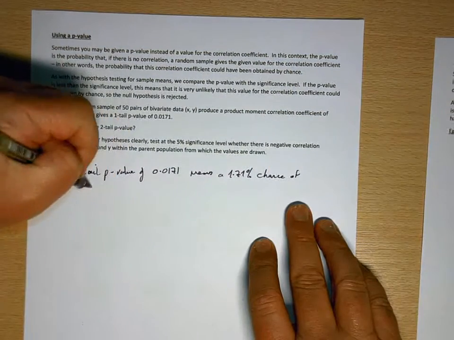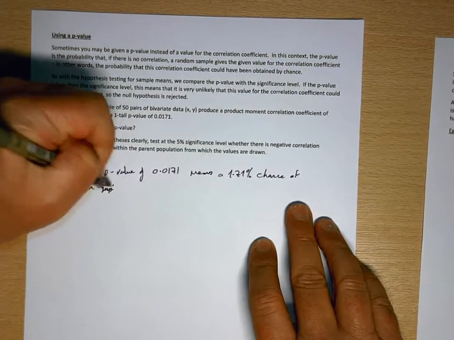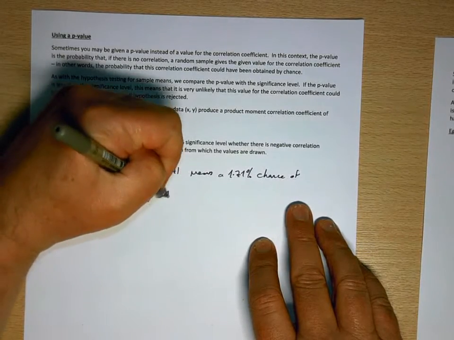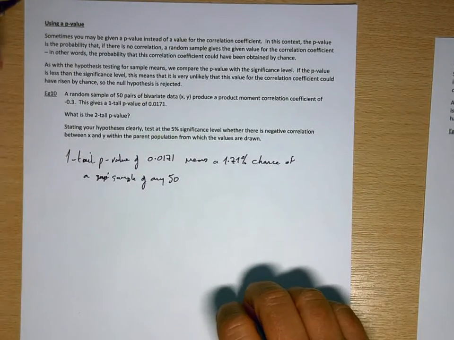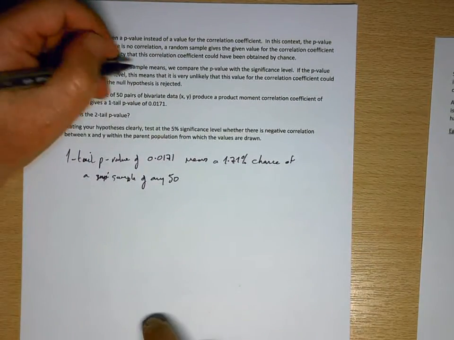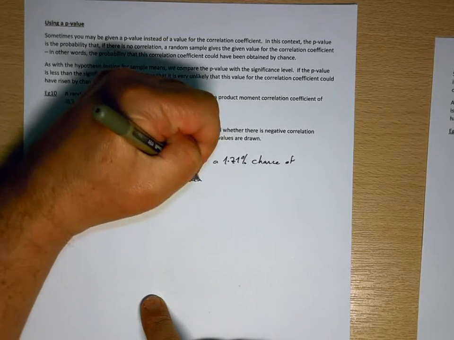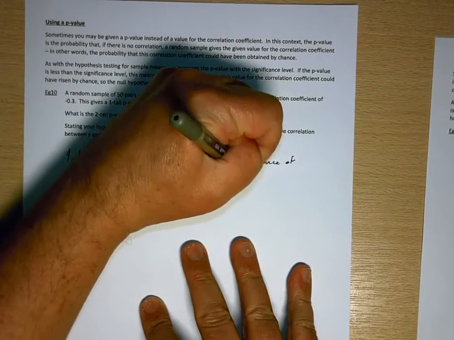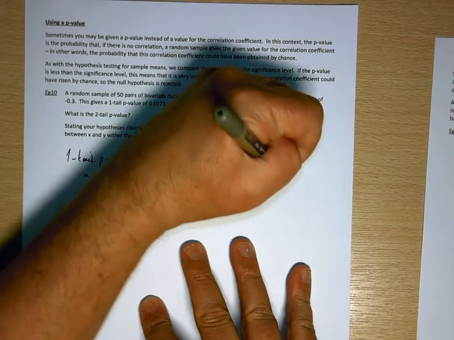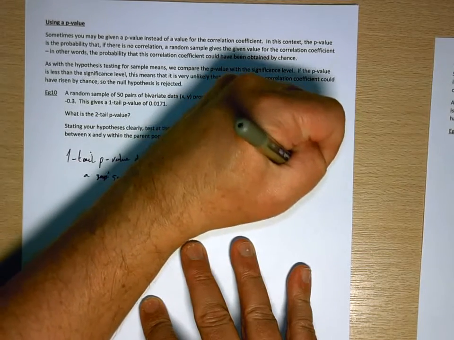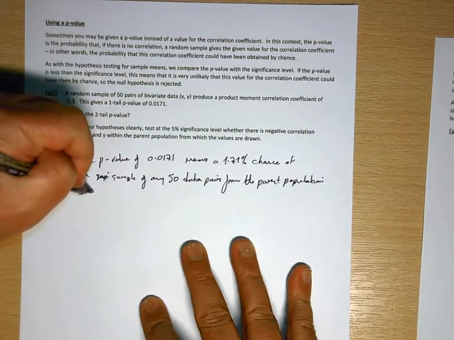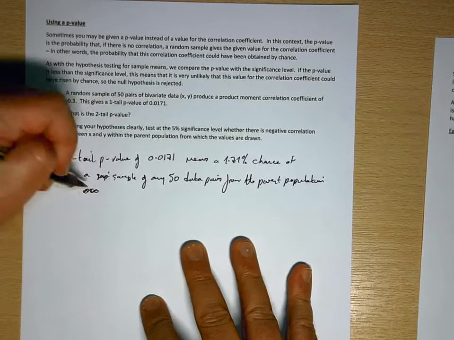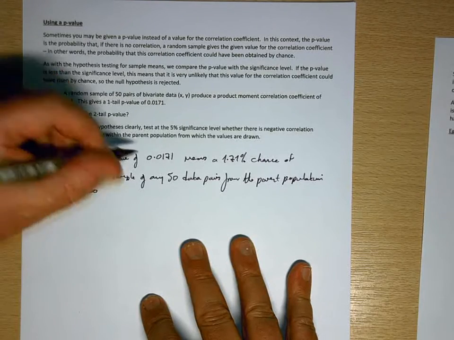of a sample of any 50 data pairs from the parent population, not occurring, what have I said?